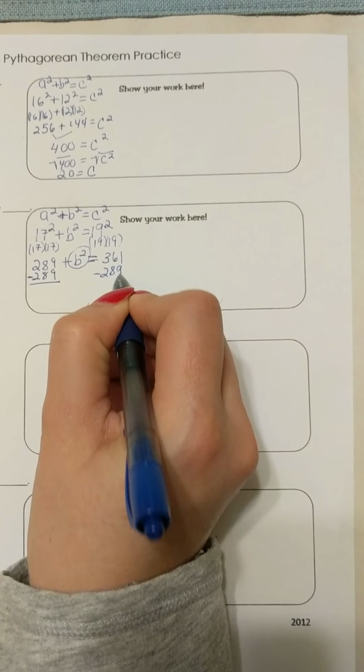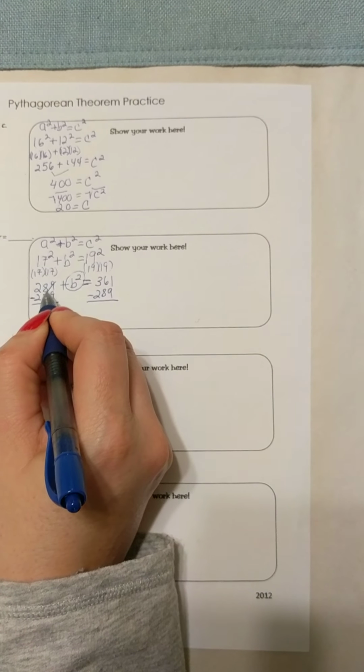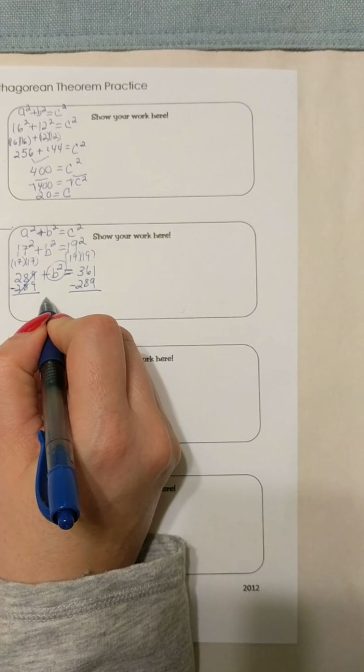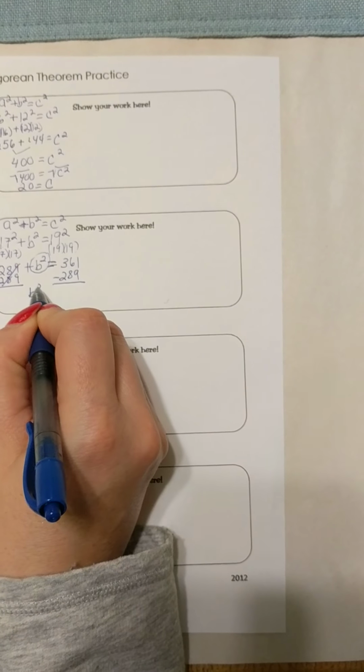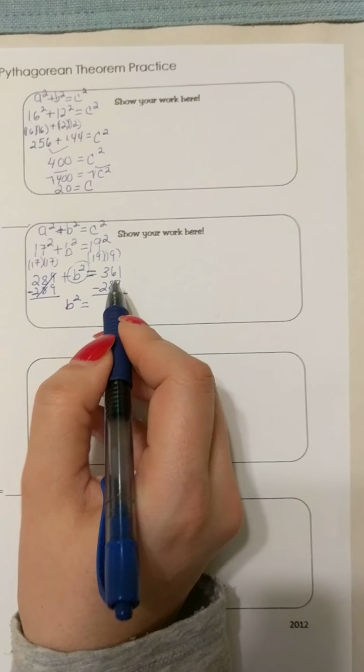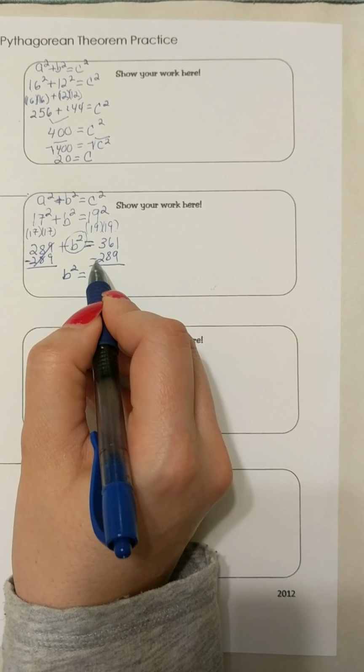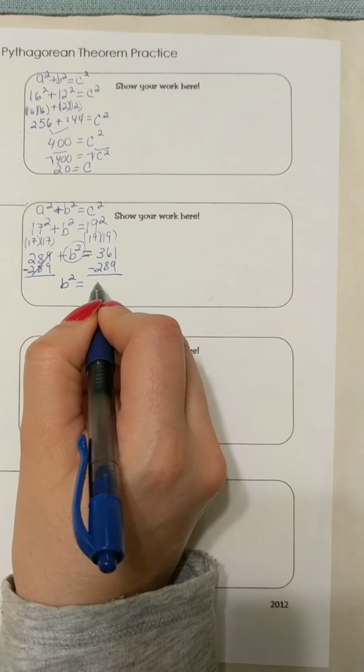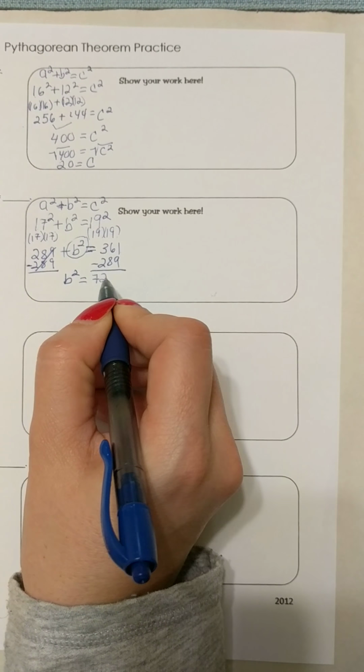Therefore, I'm going to subtract 289 from both sides of my equation. 289 minus 289 gives me 0, so it cancels out. I'm left with b squared equals 361 minus 289, which will give me 72.